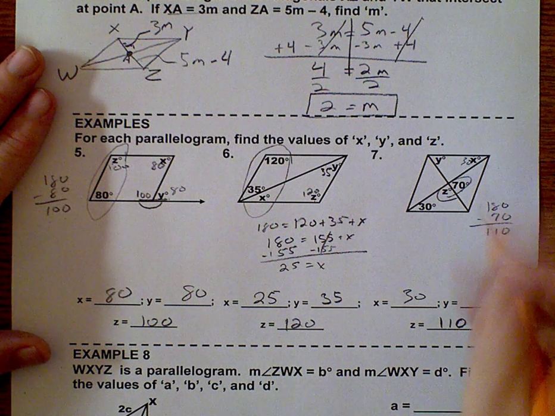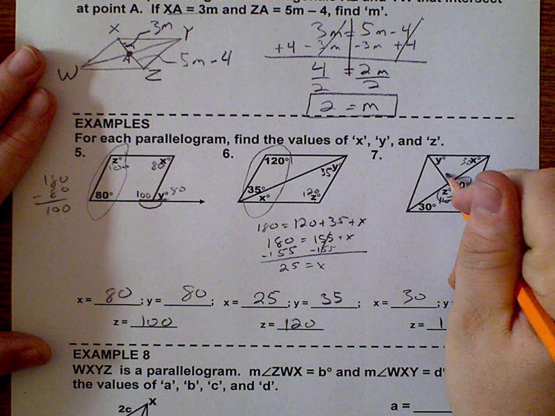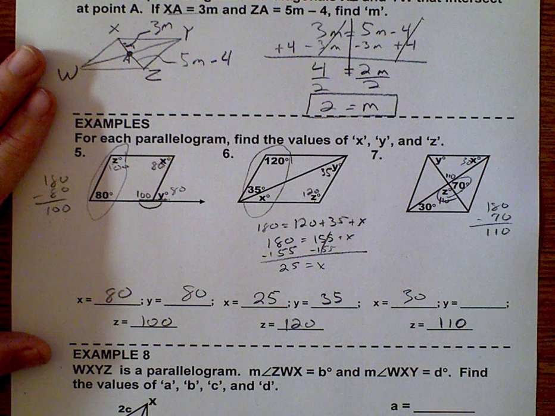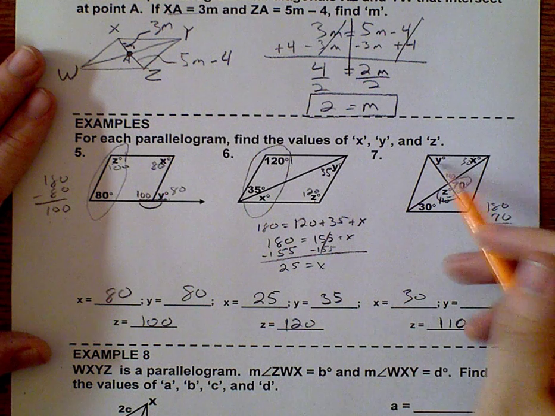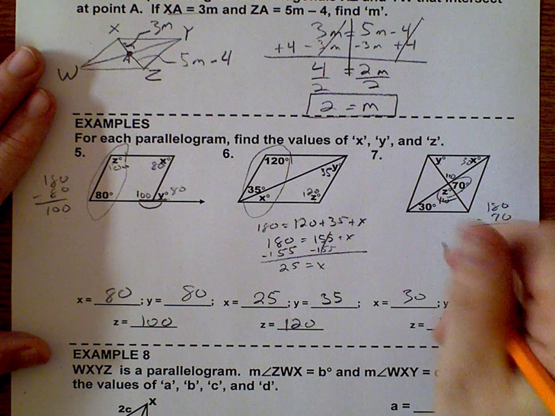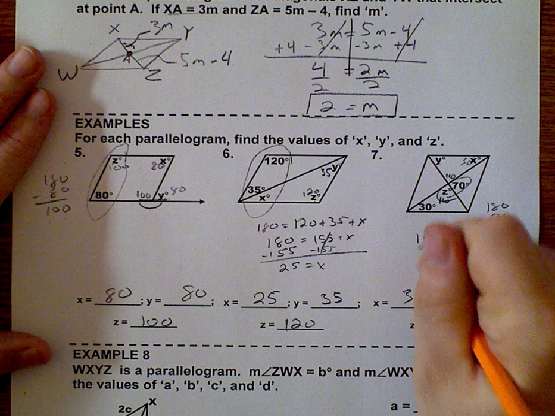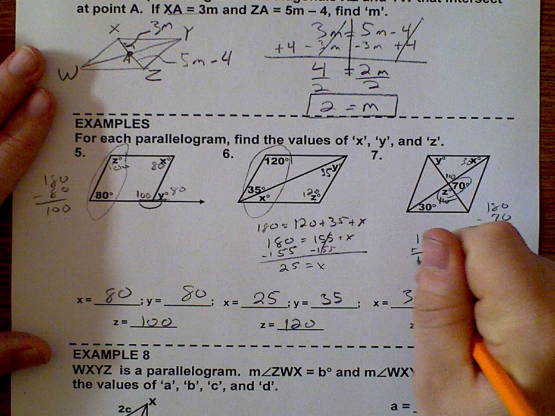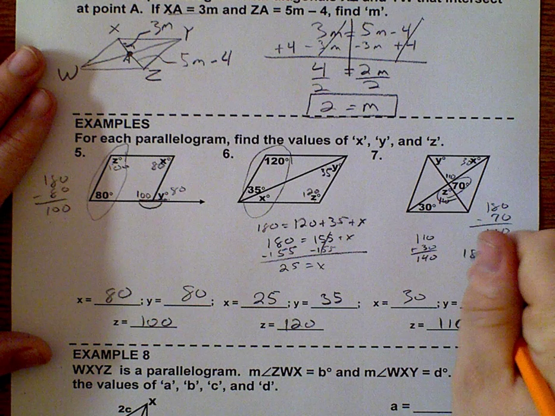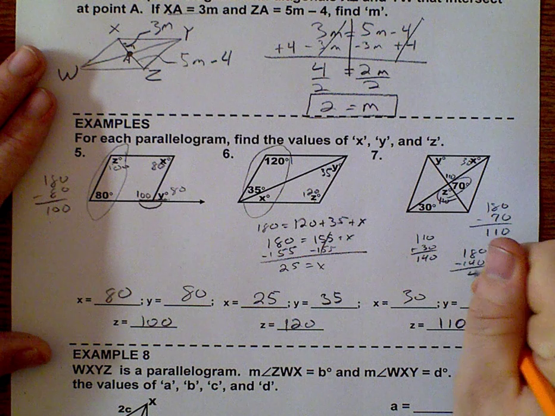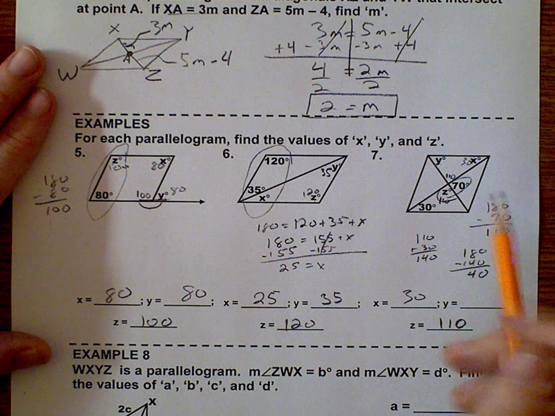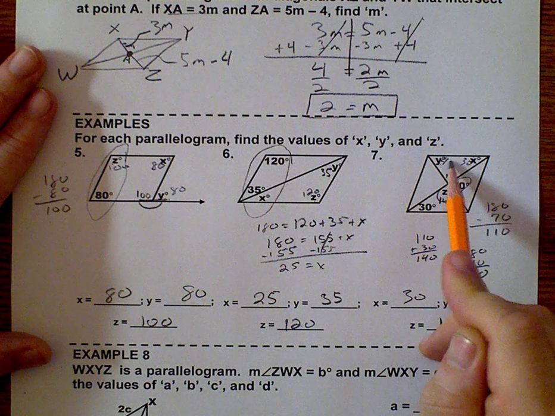Well, if this is 110, that means that this vertical angle must also be 110. And these three angles must add up to 180 because it's a triangle. So 110 plus 30 equals 140. And 180 minus 140 is just 40. So y must be 40 degrees.